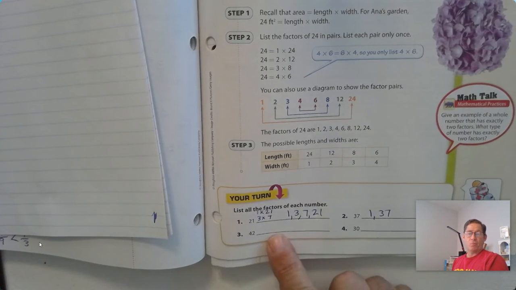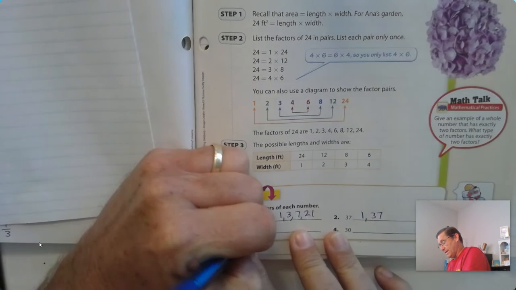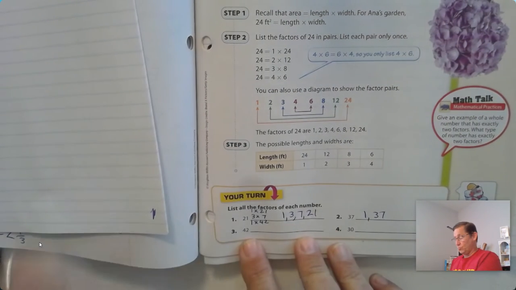All right, 42. Well, I know 1 times 42. 2 will work.